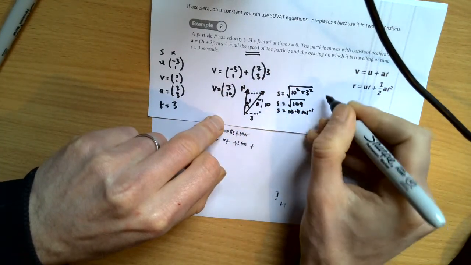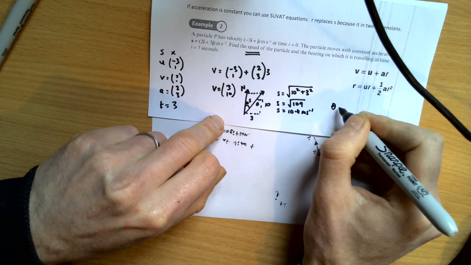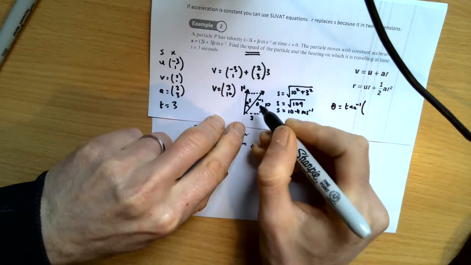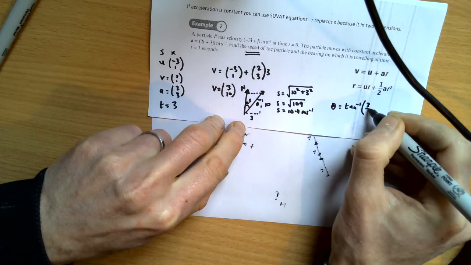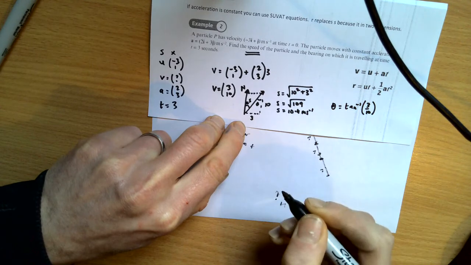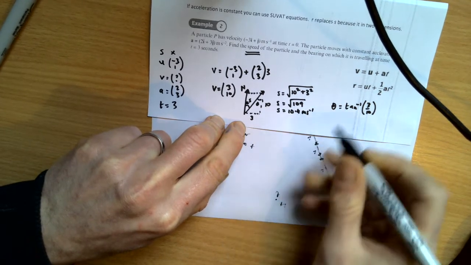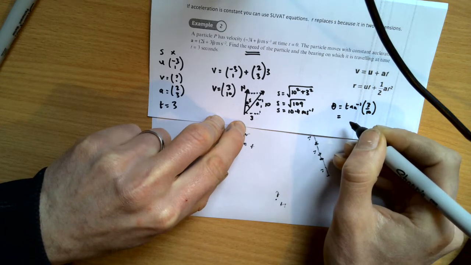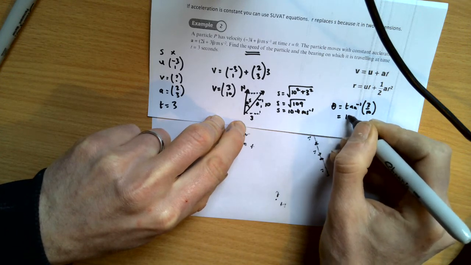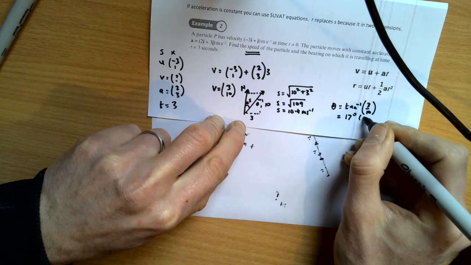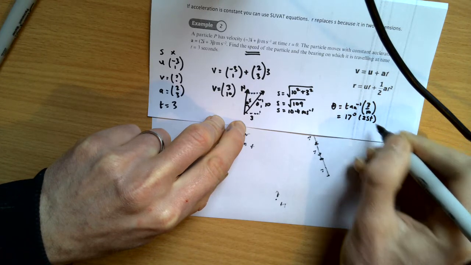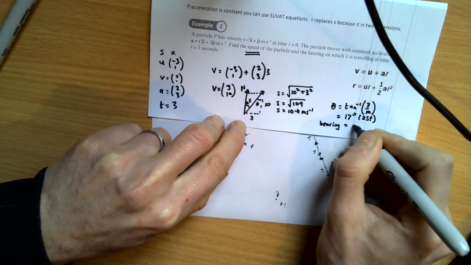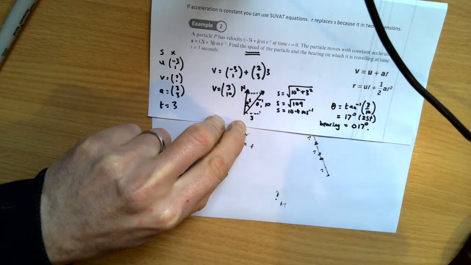So theta is equal to tan to the -1 of opposite, which is 3, over adjacent, which is 10. So that gives you an angle of 17 degrees to 2 significant figures. So the bearing is equal to 017 degrees.